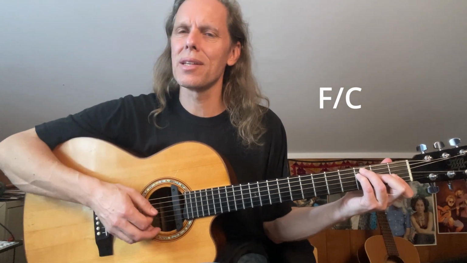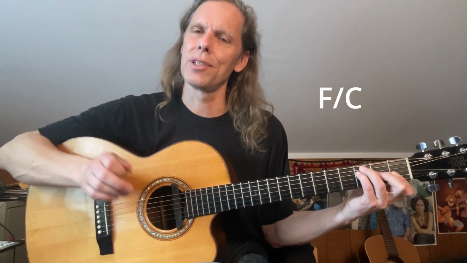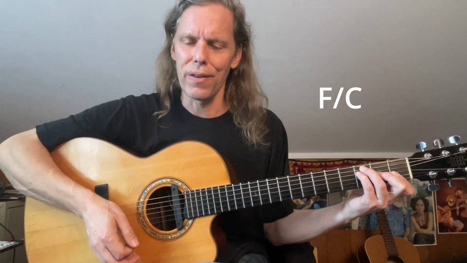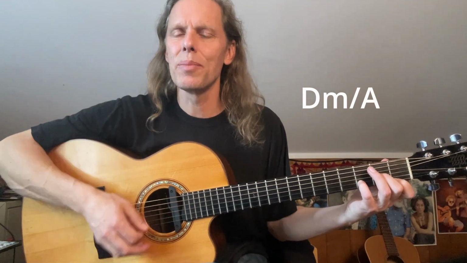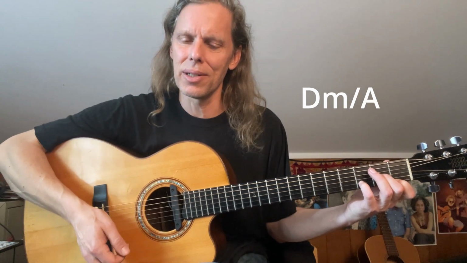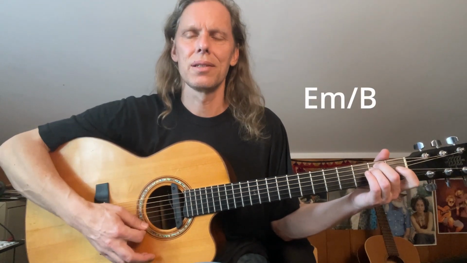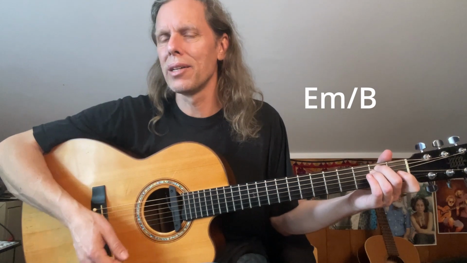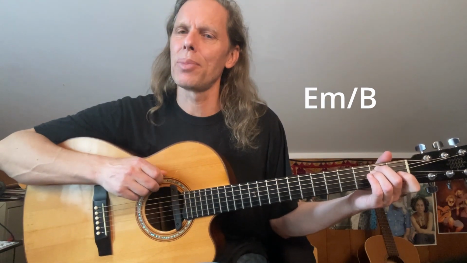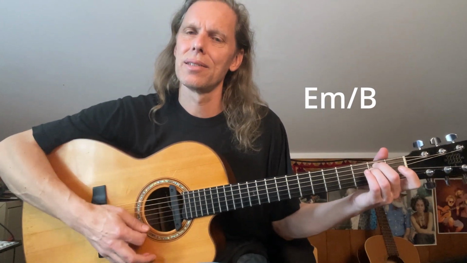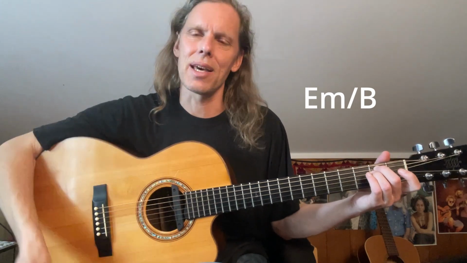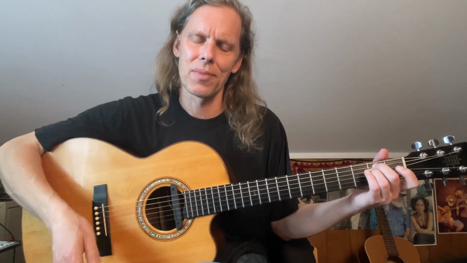F over C, F/C. Put the fifth on the bottom, which is that C note on the fifth string. Here's a D minor over A. A is the fifth of a D chord. Or an E minor over B. So I'm just not playing the sixth string there. So my lowest note is that B on the fifth string.